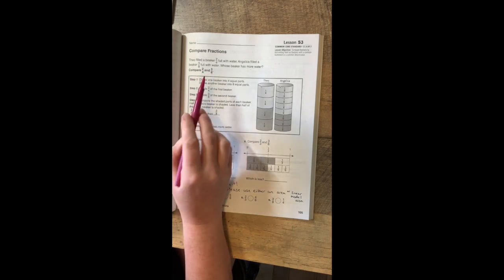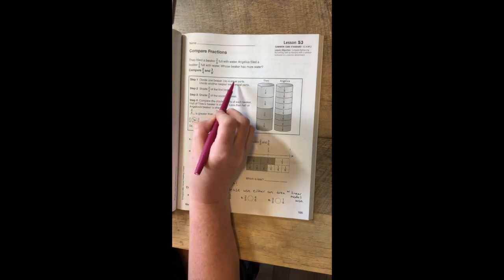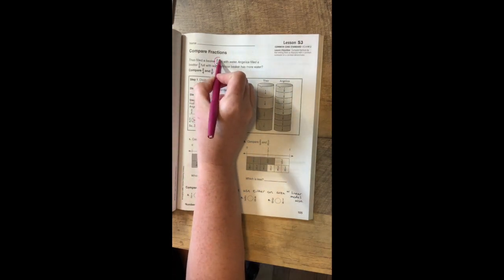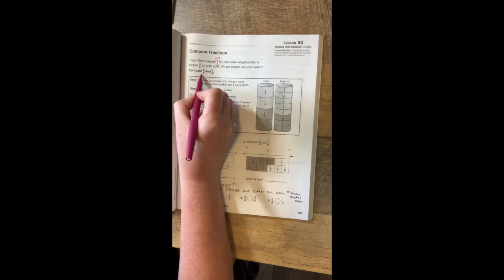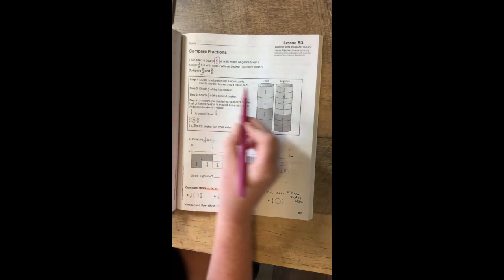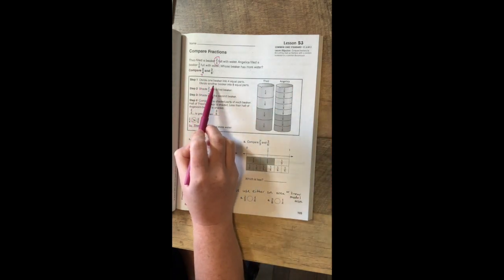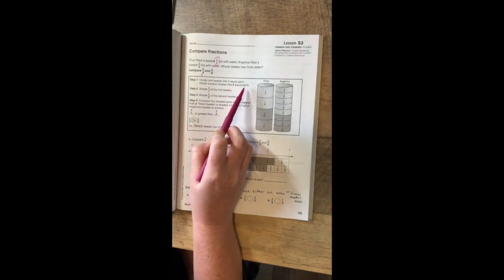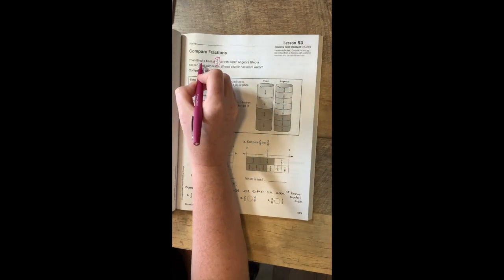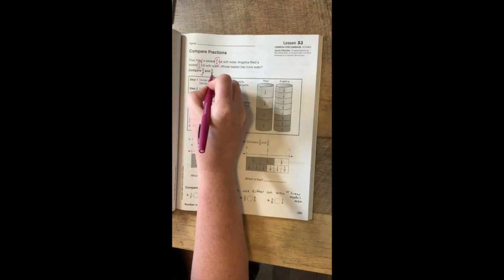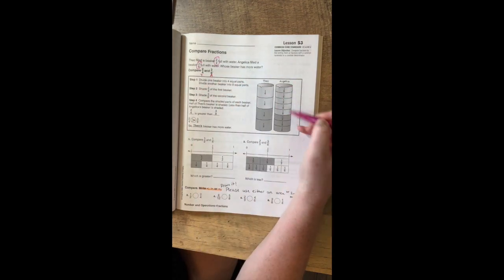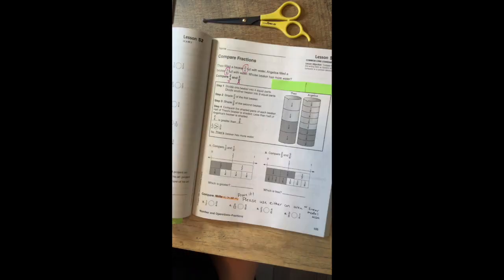Step 1, divide one beaker into 4 equal parts. Well, that would be Theo's beaker, because Theo had one that was 2/4. So we're going to divide Theo's into fourths. 1, 2, 3, 4 equal parts. Divide another beaker into 8 equal parts. So Angelica filled hers 3/8 the way full. So we're going to cut her beaker into 8ths. 1, 2, 3, 4, 5, 6, 7, 8 equal pieces.